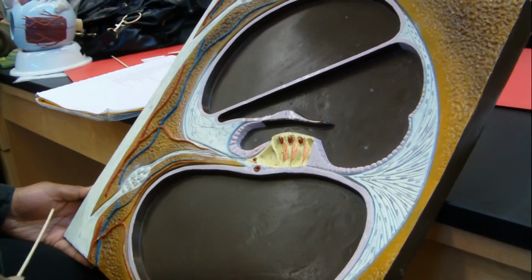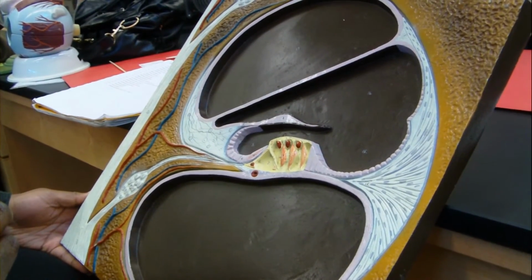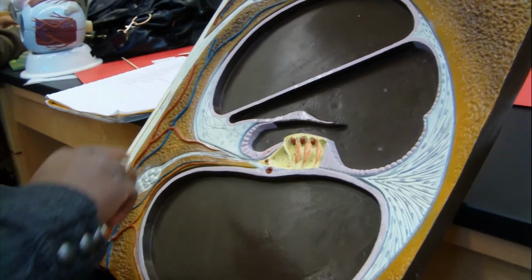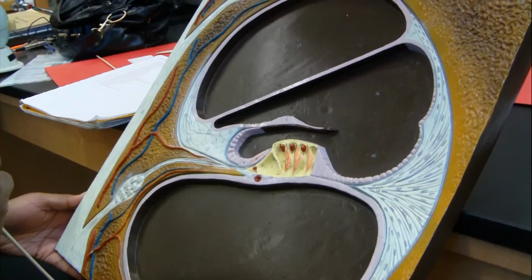Go ahead. Alright, so now we're going to look at a different portion of the ear. This is the cochlea. Starting here, this is the vestibular cochlear nerve or cranial nerve. Hold on one second. Go.